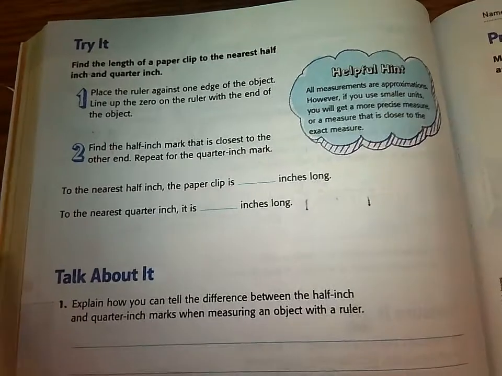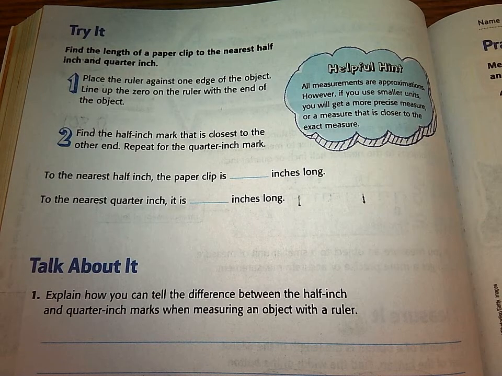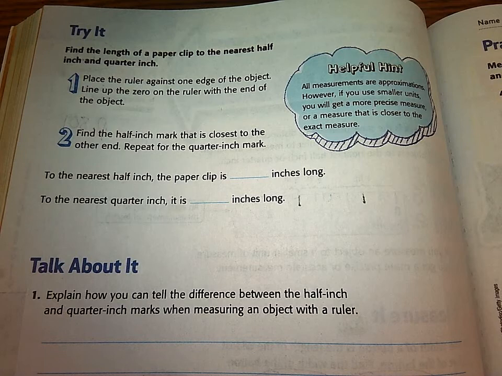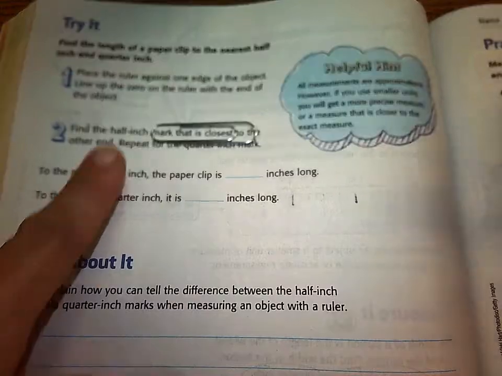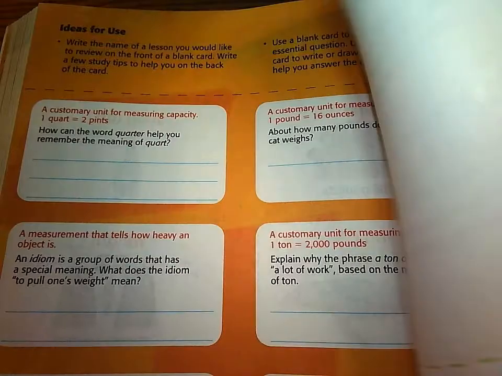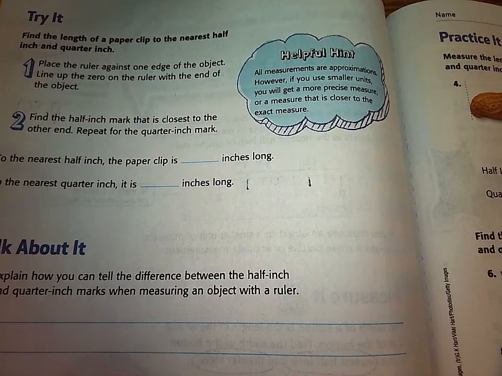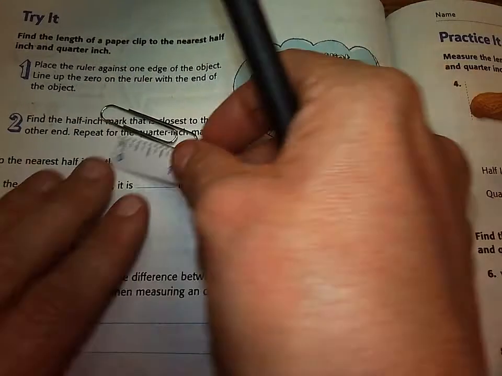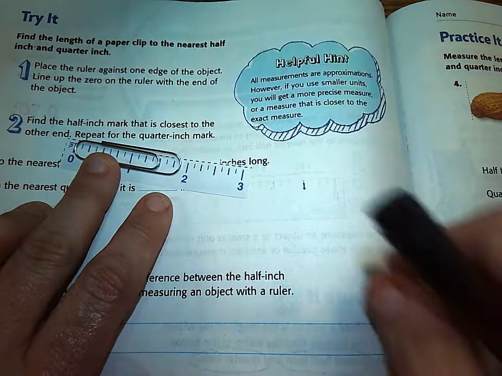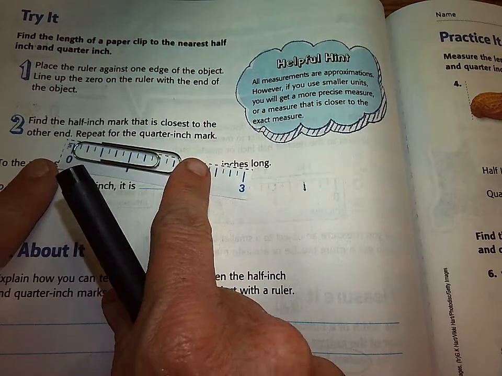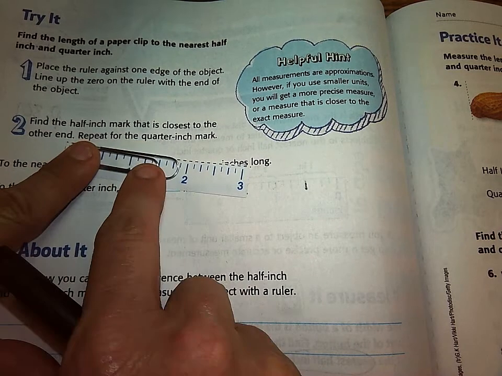It says, try it. Find the length of a paper clip to the nearest half of an inch. Well, you might not have a paper clip at your house, so we'll measure one here. Here's a paper clip, and we're going to find it to the nearest half of an inch. So where's my cutout ruler? I've already lost it. Oh, here it is. Okay. So I'm going to take my cutout ruler and line it up so that the end is at 0. So this one's right on the 0 line, and then there's the end. I'm going to hold it there.